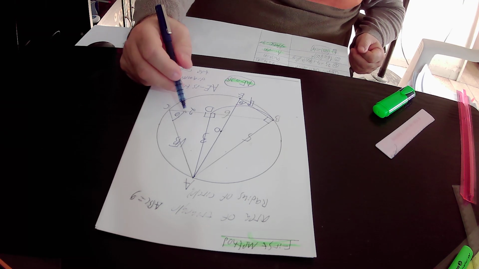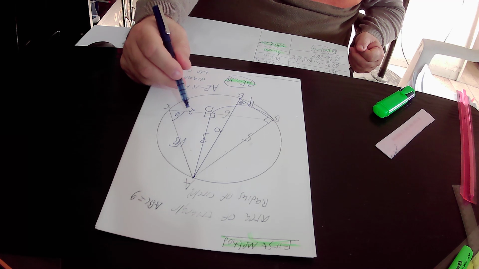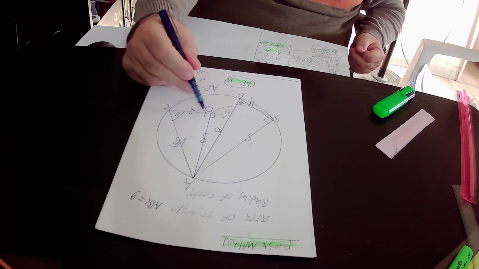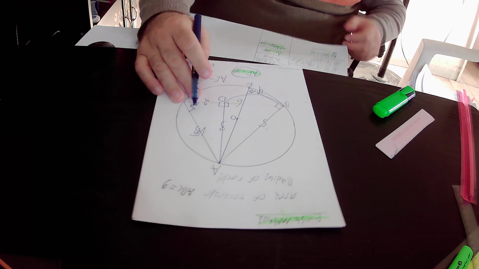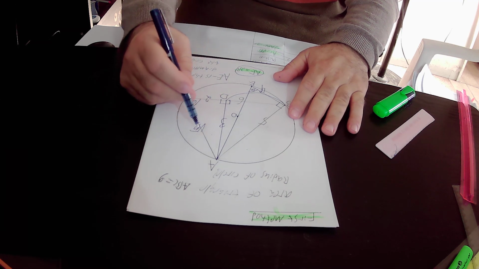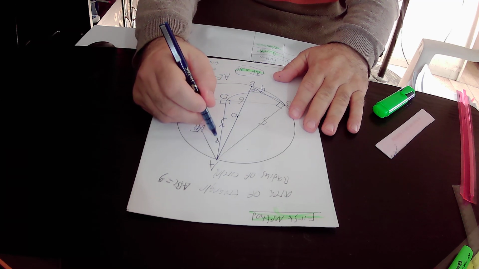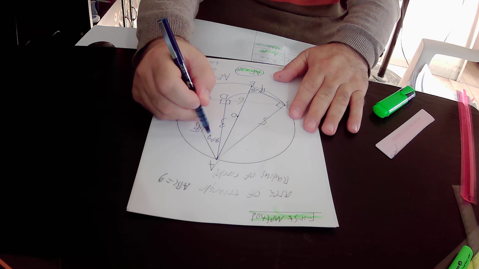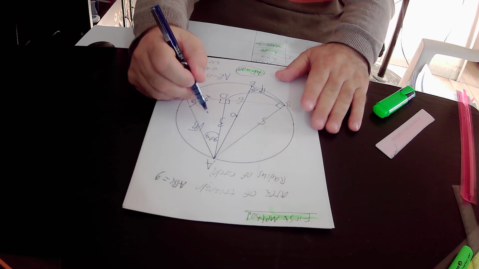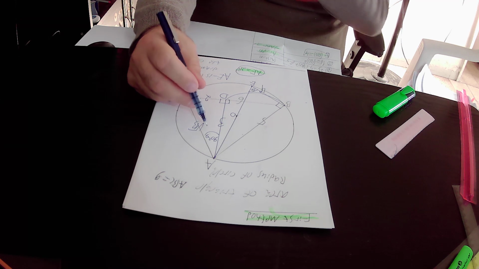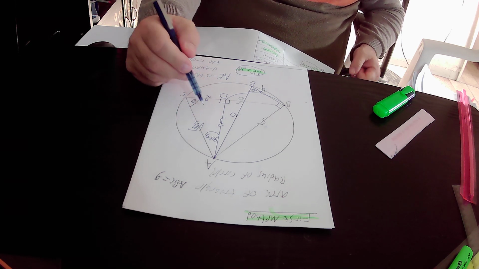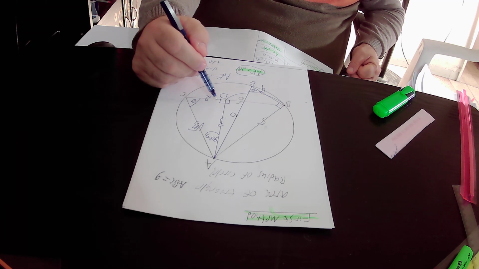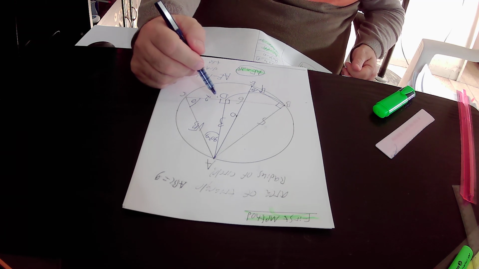So actually, if you focus on the right triangle ADC, angle ADC equals 90 degrees. Angle ACD equals theta. So this angle DAC must be equal to 90 degrees minus theta, in order to complete the sum of the angles in the triangle to 180 degrees. Why? Because 90 degrees minus theta plus theta is 90 degrees, and 90 degrees plus 90 degrees equals 180 degrees.